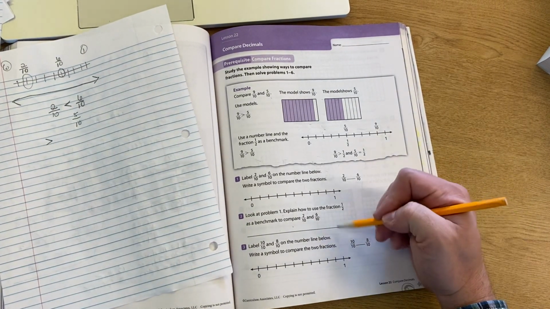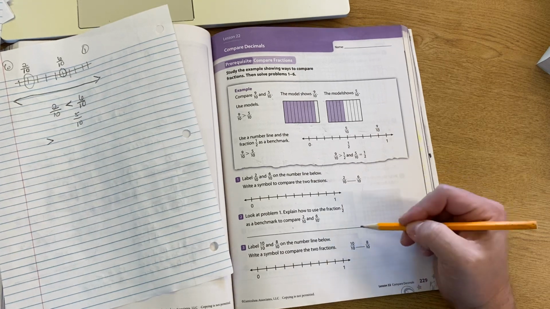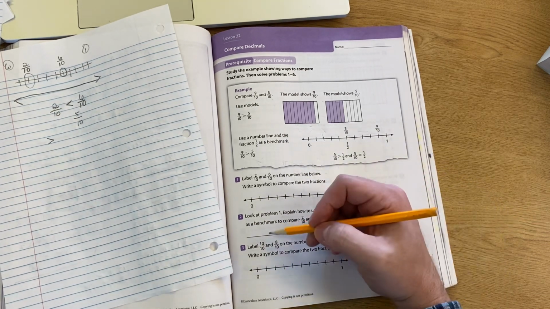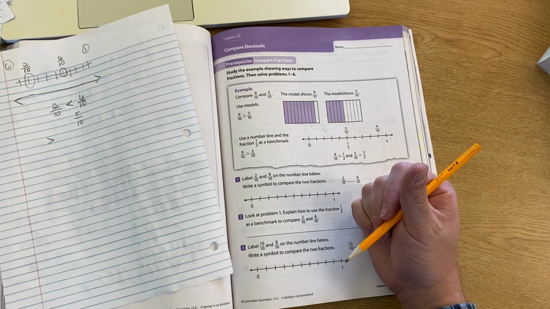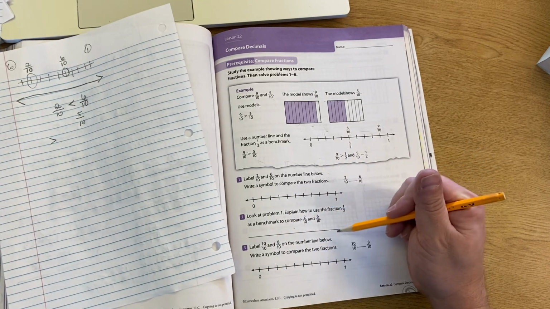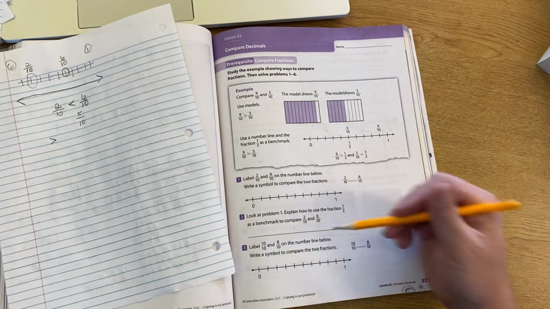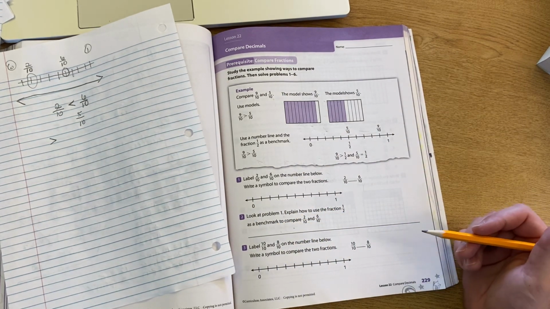You could actually just make a mark here and say 5/10, make a mark here, say 6/10, and you'd probably go way down here and say 2/10. And you would mark that along because you want to show that 5/10 is pretty close to 6/10 and 2/10 is way further down because it's a much smaller number by comparison.